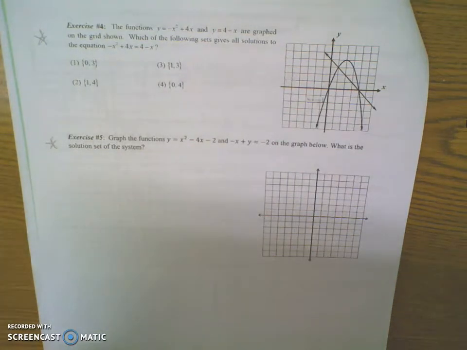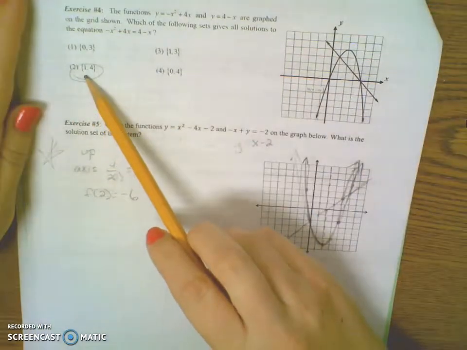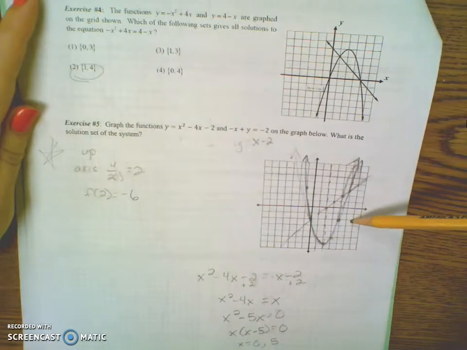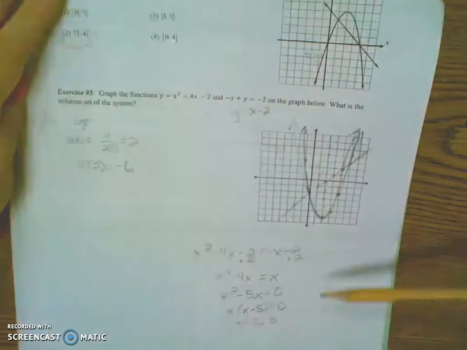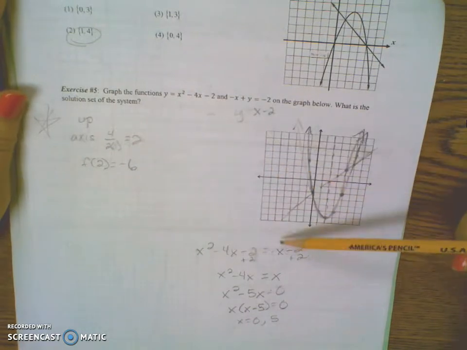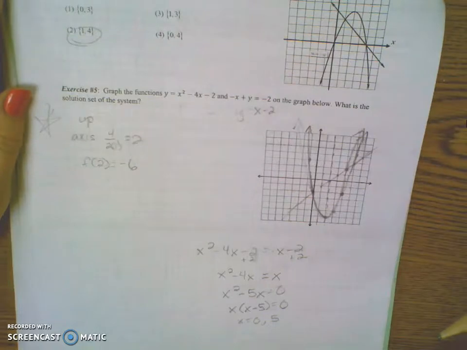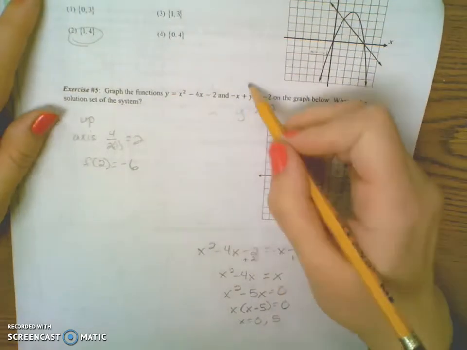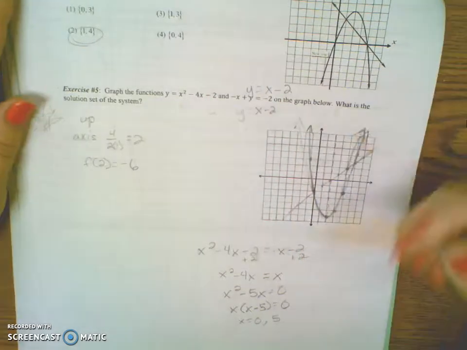Okay, so here are our answers for this. So this one was 1 and 4, and then this one, it ended up being 0 and 5, and then you can also see the work I did to graph the parabola over here. And for this one, we had to change to y equals x minus 2 in order to graph that.